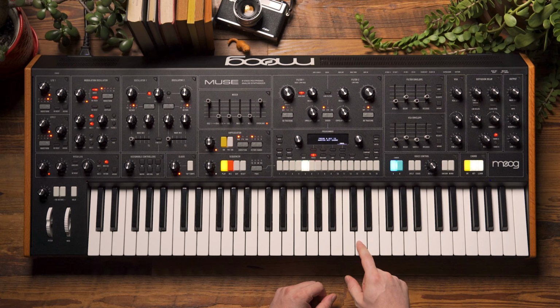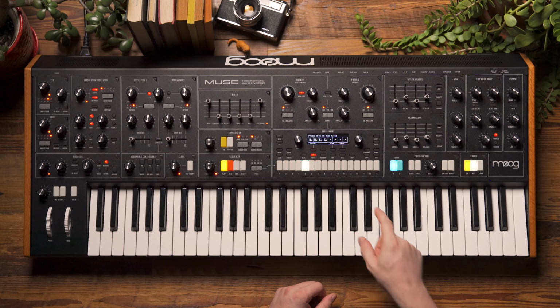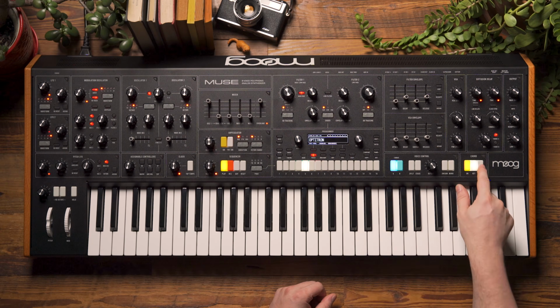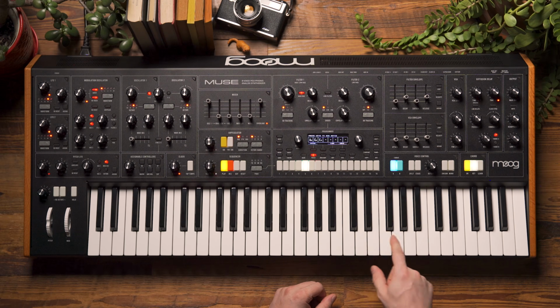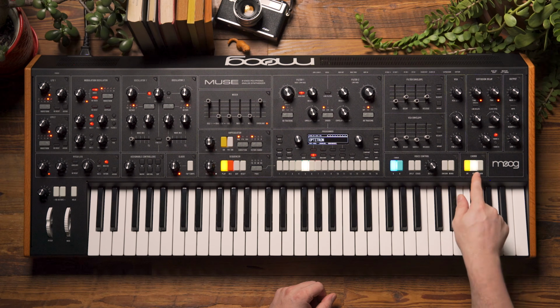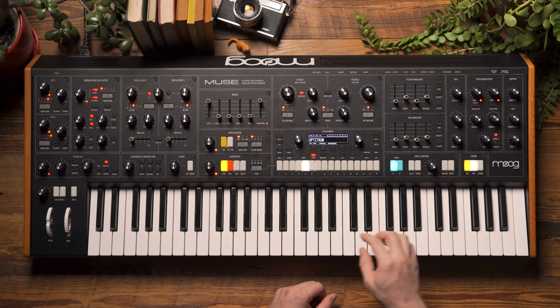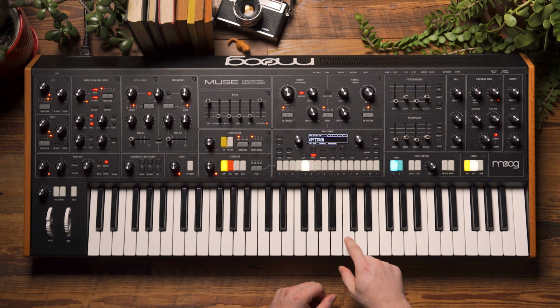I'll store that on D. I'll learn again. Store that on D sharp. And learn one more time. And I'll store that on E. Now, while I have the key chord mode on, I can get back that whole chord progression.